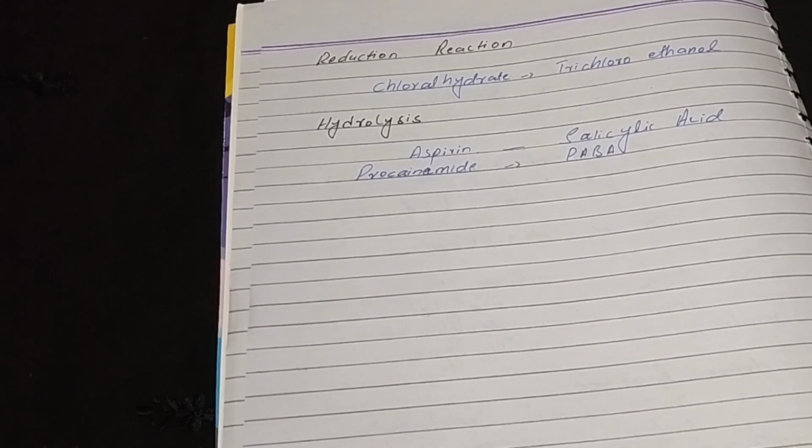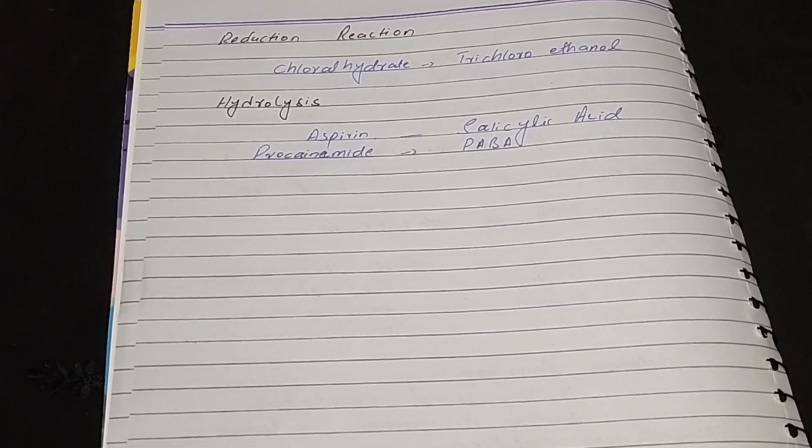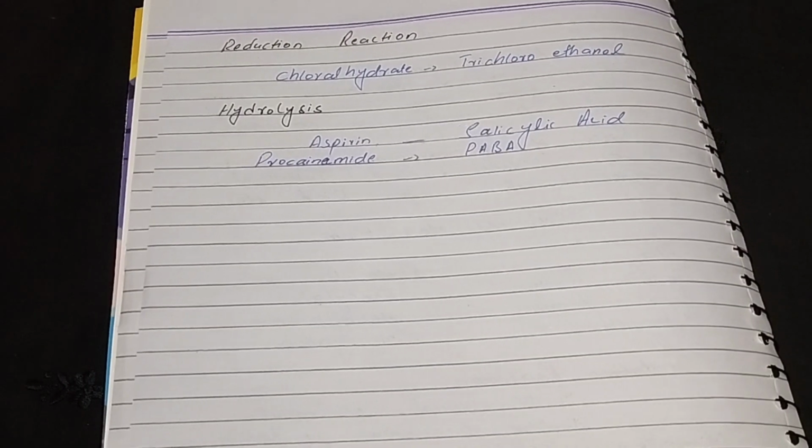We have some examples of drugs which are hydrolyzed by non-microsomal enzymes. For example, hexamine is hydrolyzed to formaldehyde in the urinary tract. Hexamine acts as a urinary antiseptic. So these are the examples. Here these are the drugs which are converted into their metabolic form or biotransformed form.